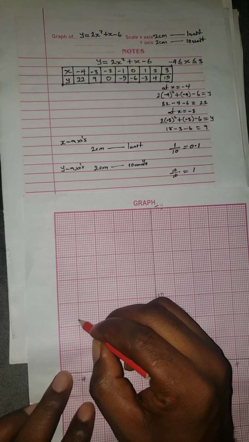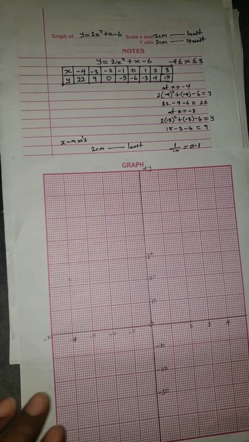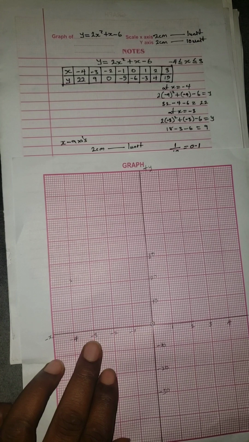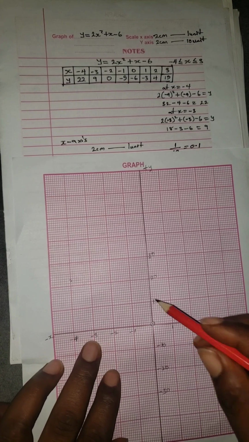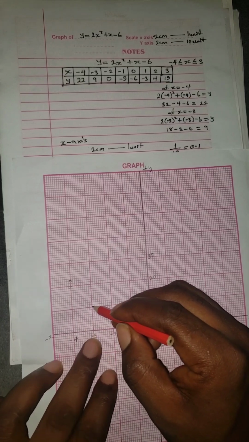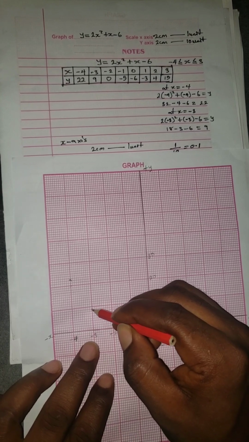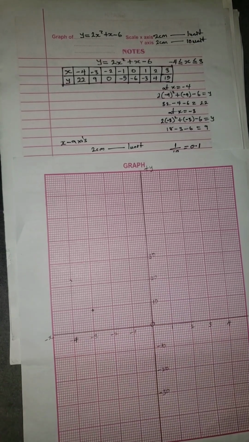So this is where the point is going to be. So the next point is -3 and 9. Here is 10, here is -3, and they meet here. So we now count down because we need 9. So here is 10, so the down one is going to give us 9.